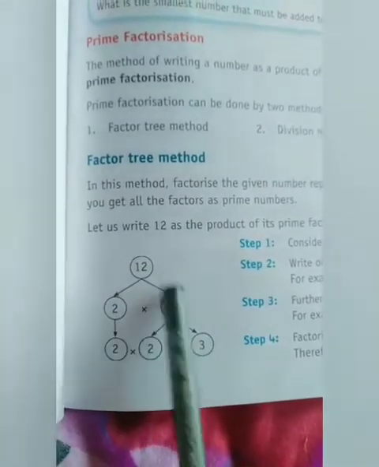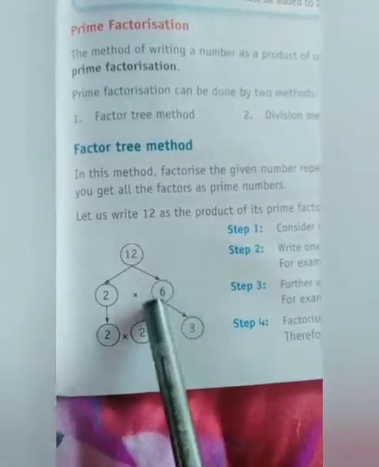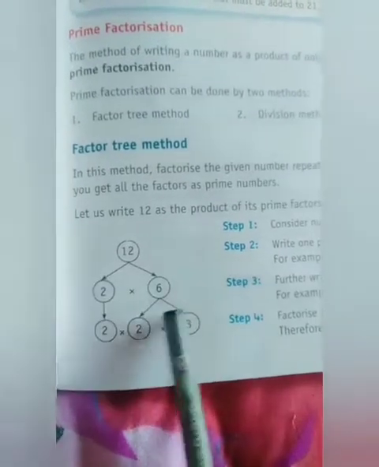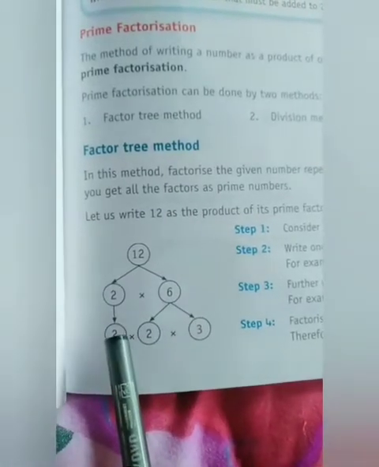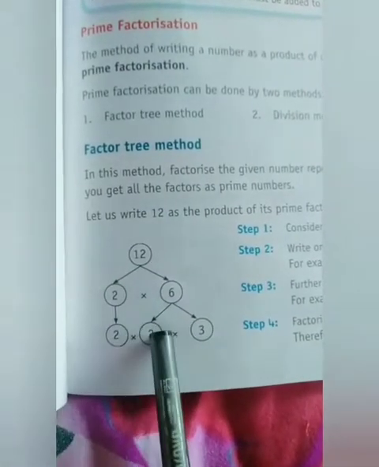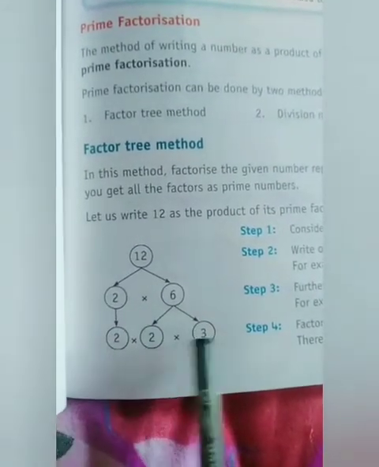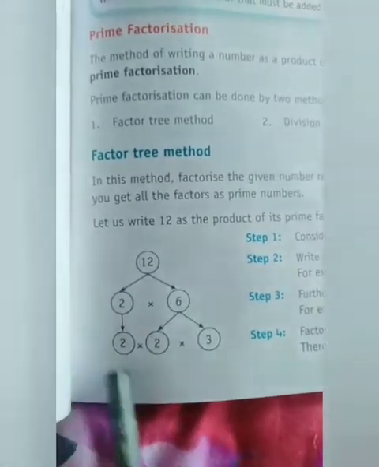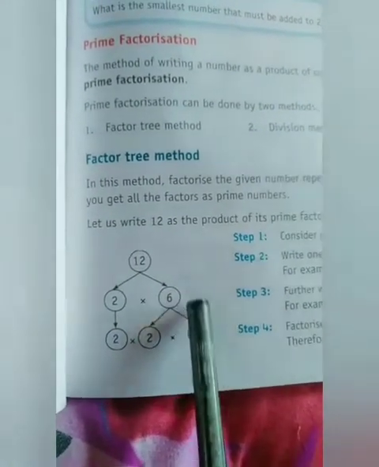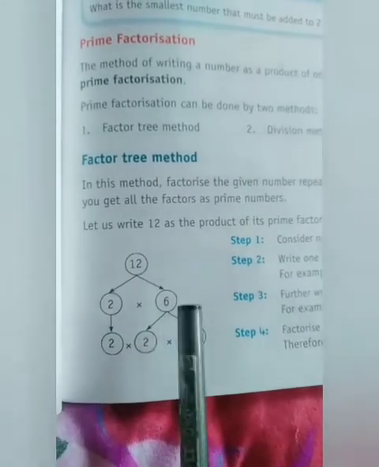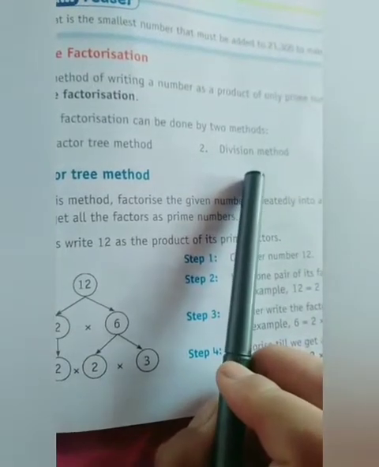12 is 2 into 6, right? So again we have more here. This is a composite number. We have to factorize until and unless we get all the numbers prime. Here look at the last digits, we got 2, 2, 3. These are all prime numbers, right? They are divisible by 1 and the number itself only. So this way we have to find out by the factor tree method. First we will learn the factor tree method, second we will learn the division method.